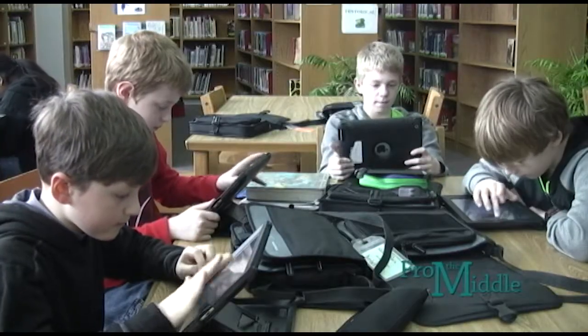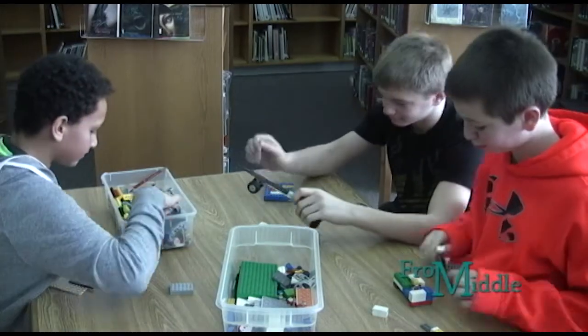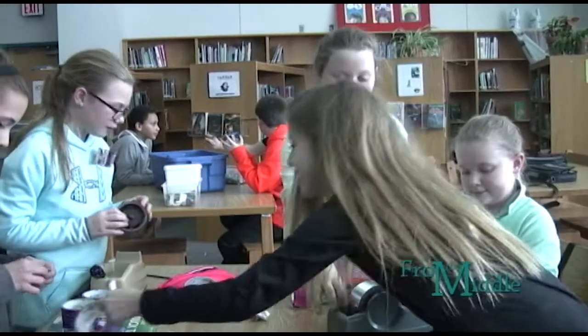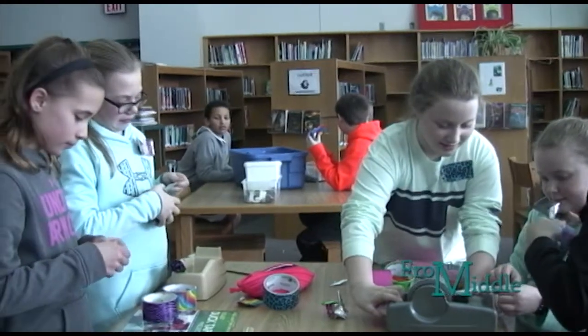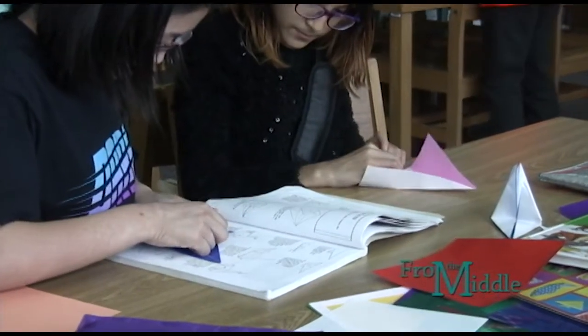What then specifically are these students doing? Okay, so this is a 5th grade intervention group that I have, and right now they're doing very different things. Sometimes we all do the same thing, but I have some kids who are working on coding on the iPads, and then I also have some kids who are creating things with Legos, and I have some kids doing duct tape projects where they're putting things together. And the other thing is origami is also available.